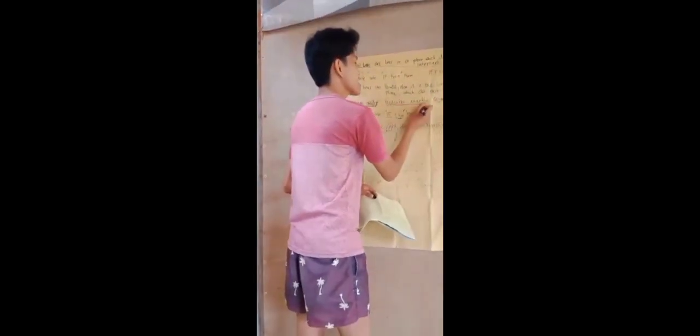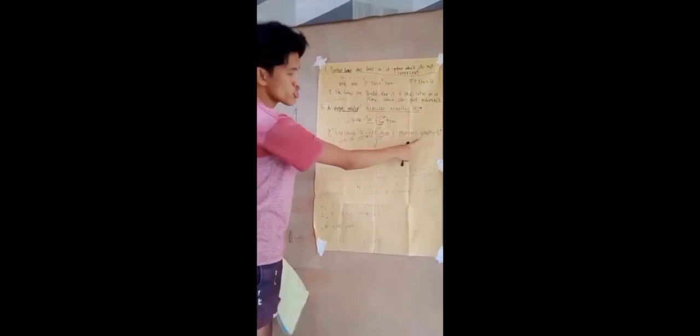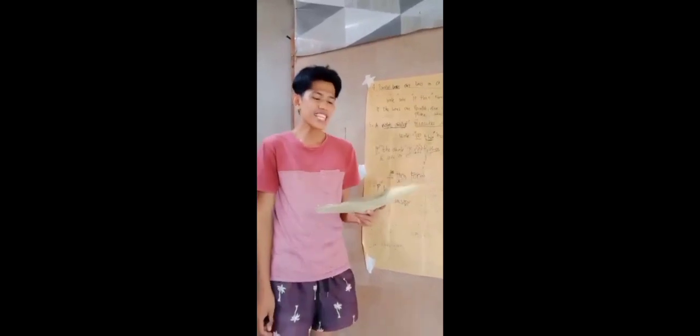So the fifth example is: a right angle measures exactly 90 degrees. Our hypothesis is the right angle, and our conclusion is that it measures exactly 90 degrees. So in applying the if-then form, here is the result: if the angle is right, then it measures exactly 90 degrees.